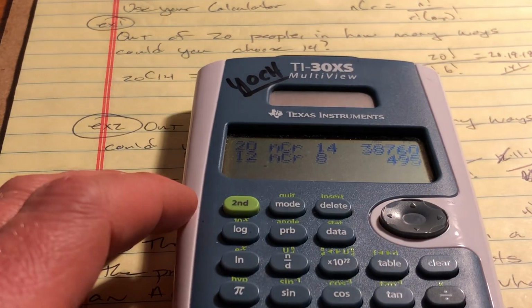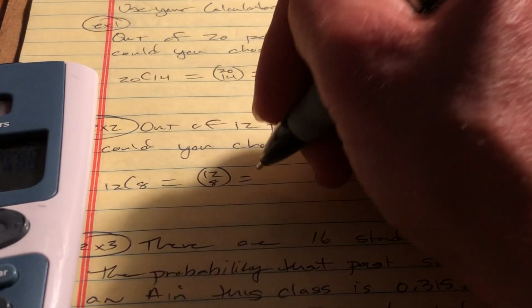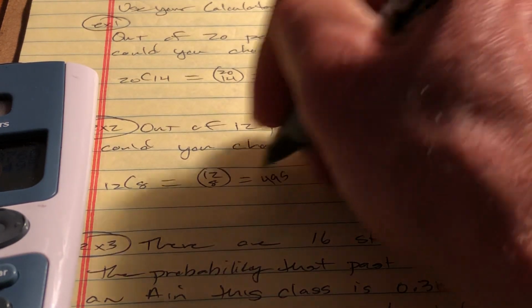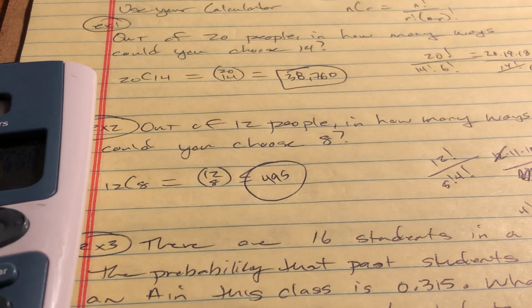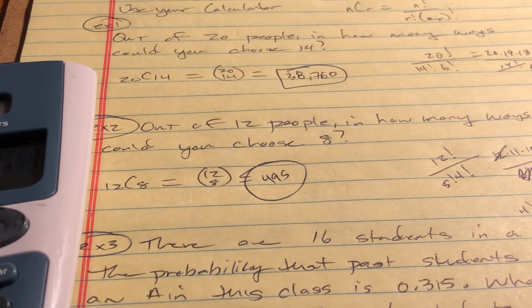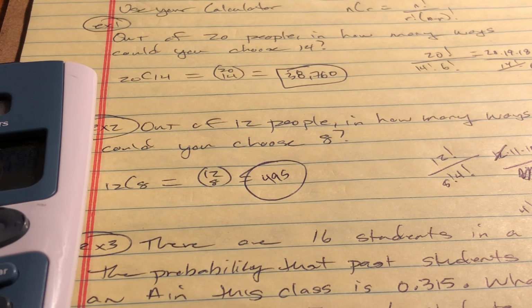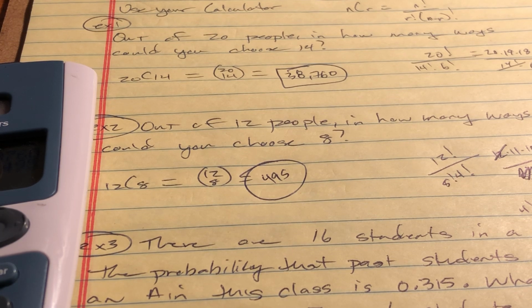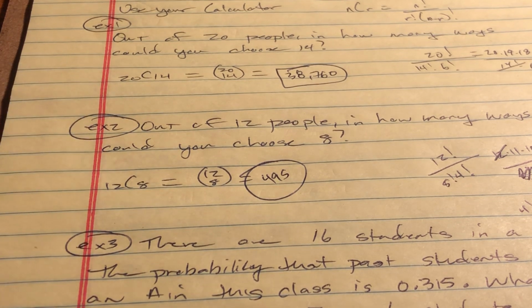All right, 495 ways. So, again, order doesn't matter here. If there's 12 of you that applied for a committee and all committee spots are equal value, pay, all of that, there'd be 495 different combinations. So again, if you went to the free throw line and shot 12 free throws, how many different ways could you make exactly 8? 495 ways. My goodness.